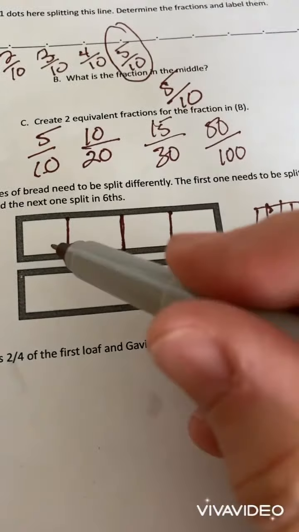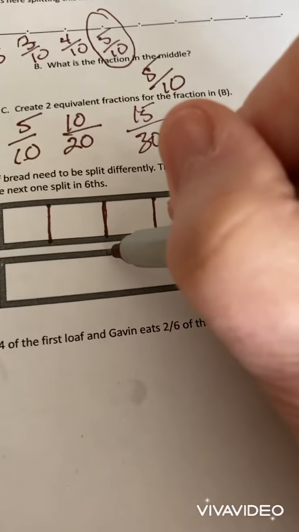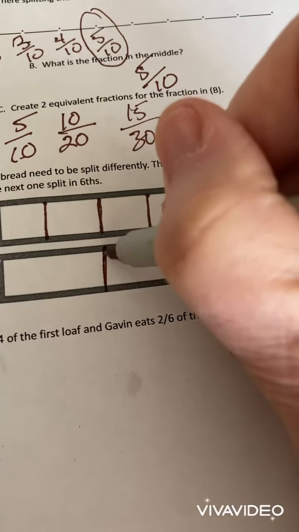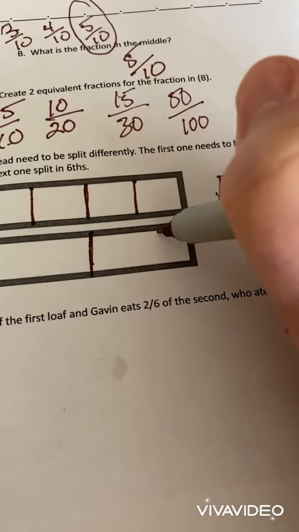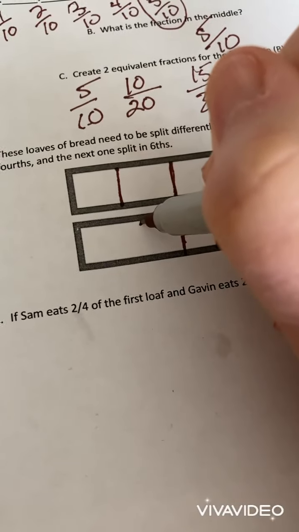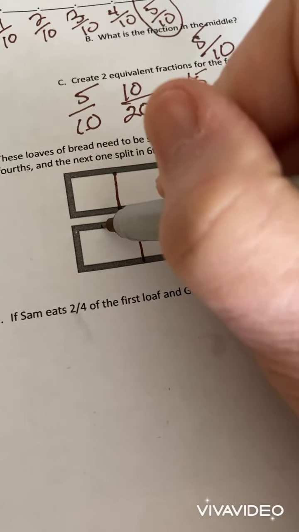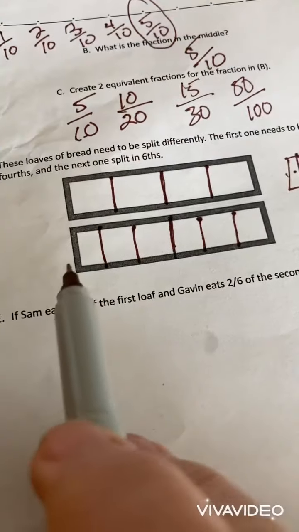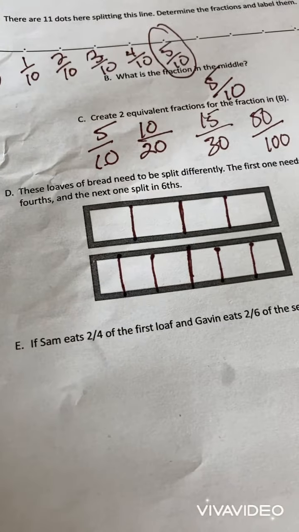So in this case, this one is broken into quarters, and then I'm going to bring that middle point right down. This one has to be split into thirds, so we'll do it about like that. And this one has to be split into thirds, so we'll do it about like that. That one's a little bit smaller, sorry, but that's close to the 6.